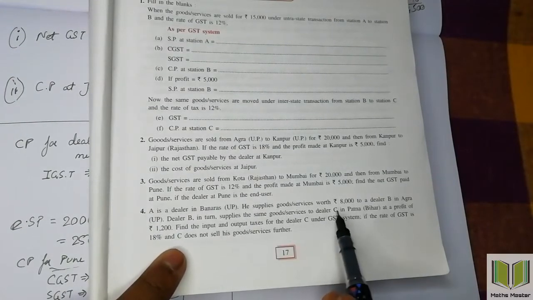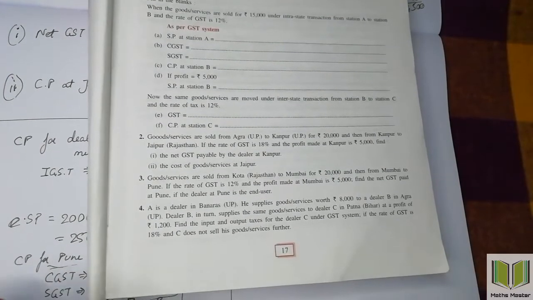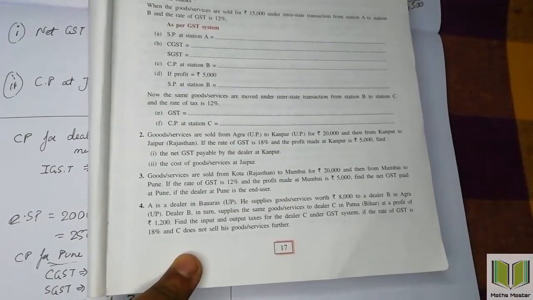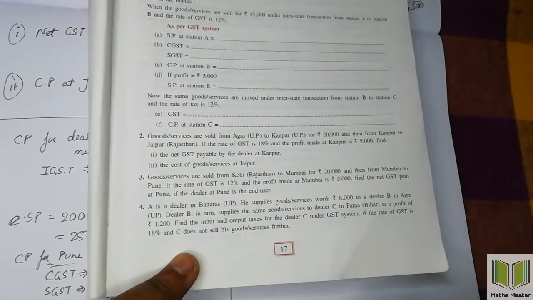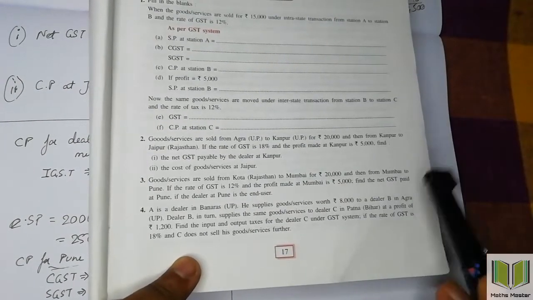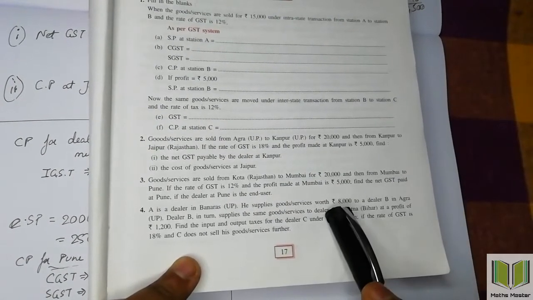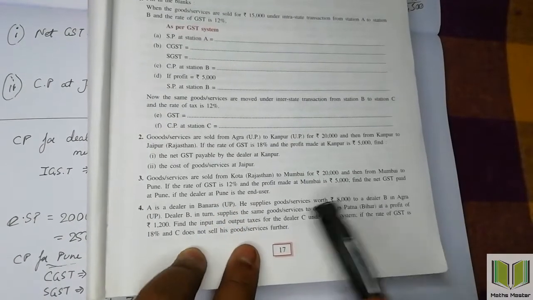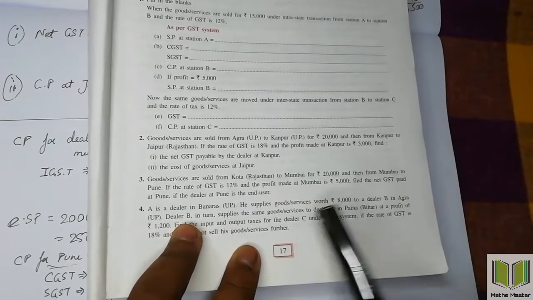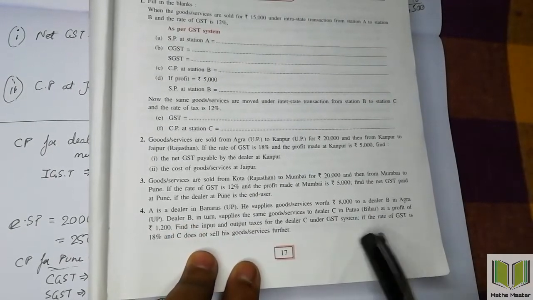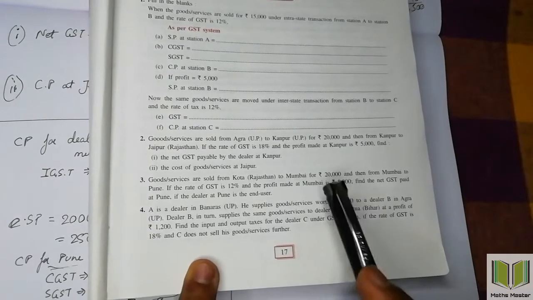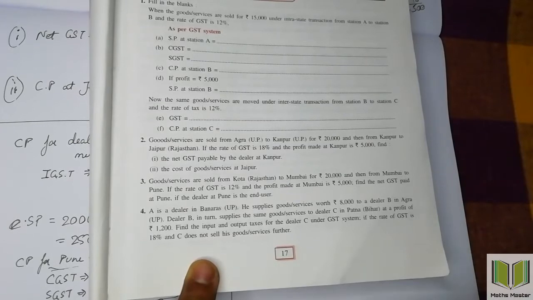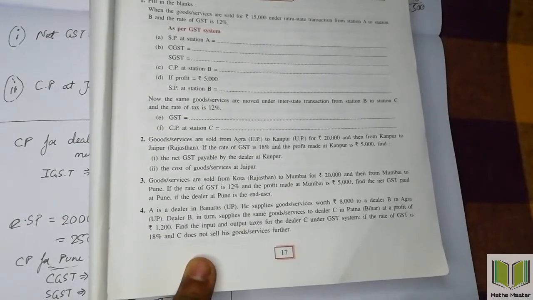He supplies goods and services worth 8,000 rupees to dealer B in Agra. So 8,000 rupees will be the selling price for A, and the cost price for the person in Agra. Dealer B gets it for 8,000 rupees, and on top of that, since it is in the same state, he'll be paying CGST and SGST, which is 18%, meaning 9% each. 9% of 8,000: 10% is 800, 9% will be less than 800, 1% is 80.